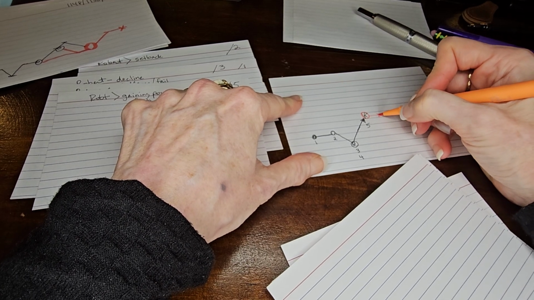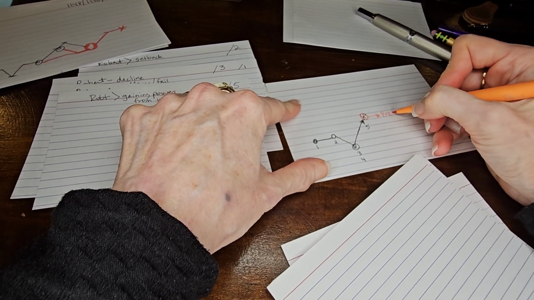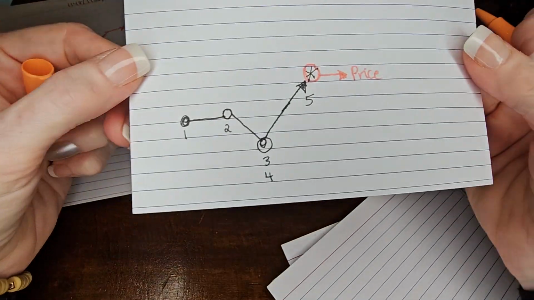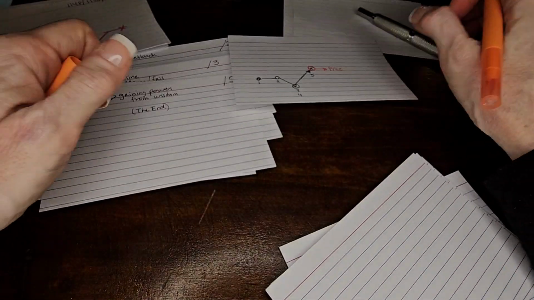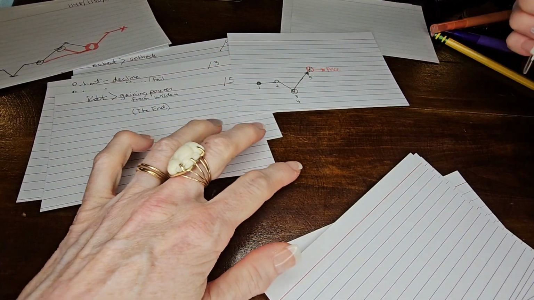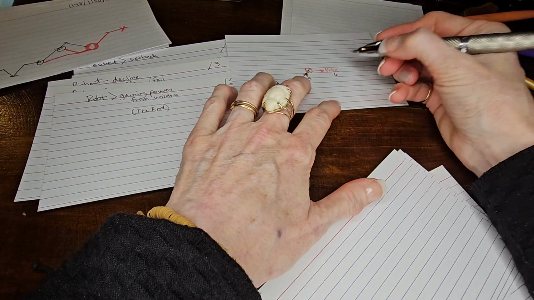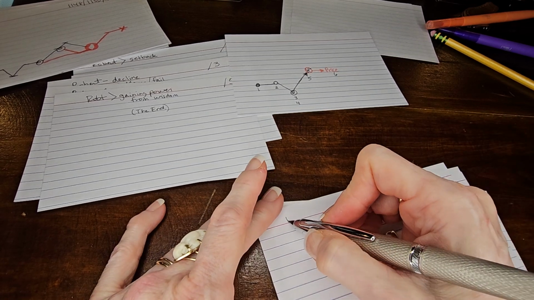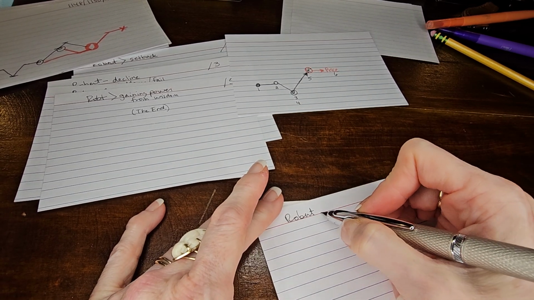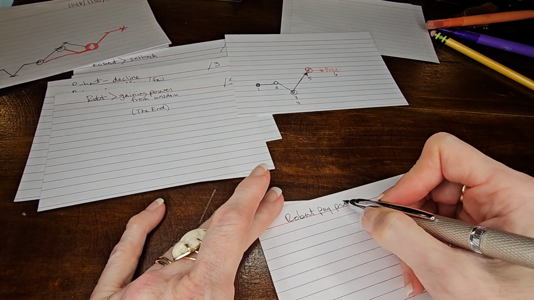but dun dun dun, what he gained came with a price. Dun dun dun. All right. So that's going to give me a /6. And I'm going to say Robert pays a price.